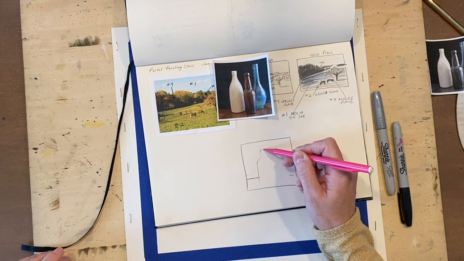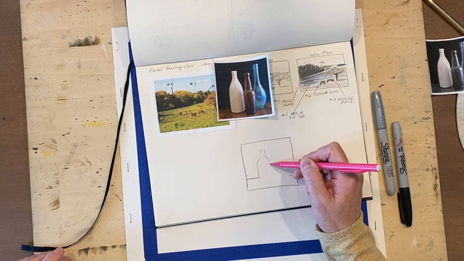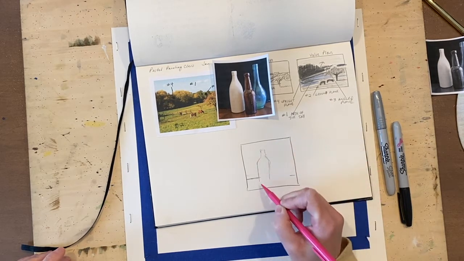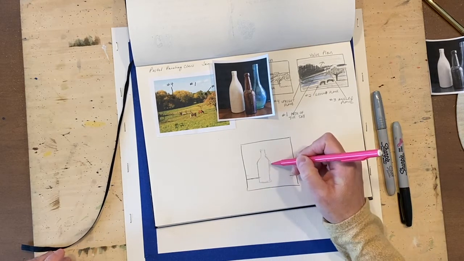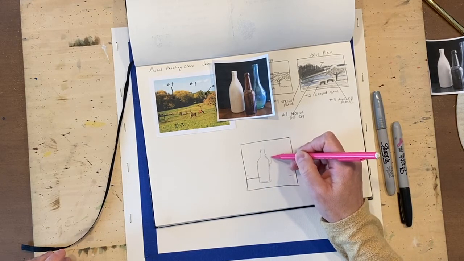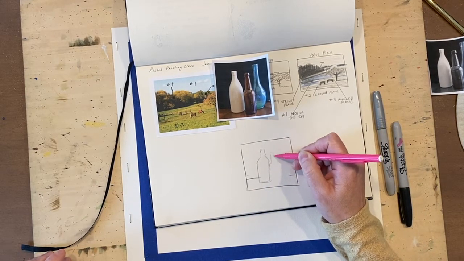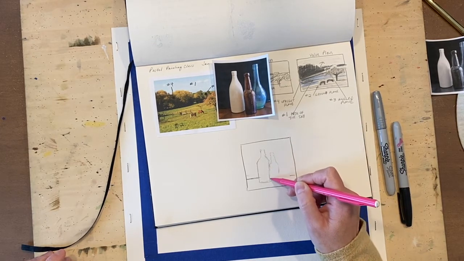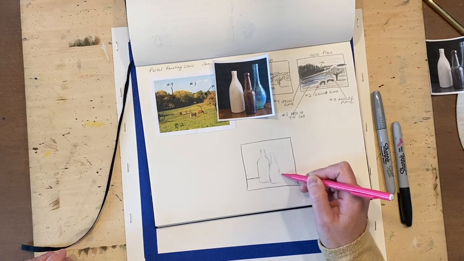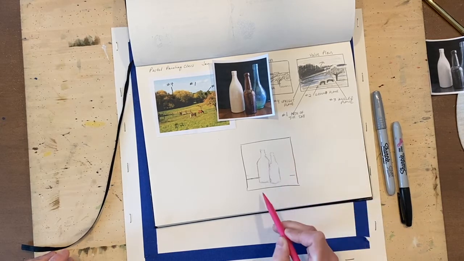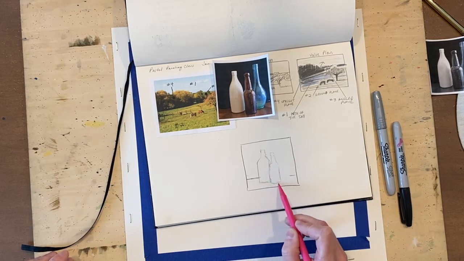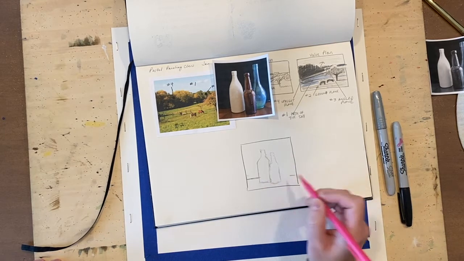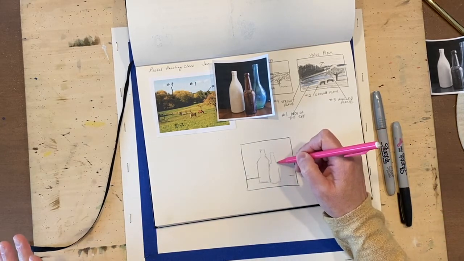Okay. Real basic here, guys. And then the other one. Okay, what I also like is that it's an uneven base here. If they were all straight in a row, that would not be beautiful to me.